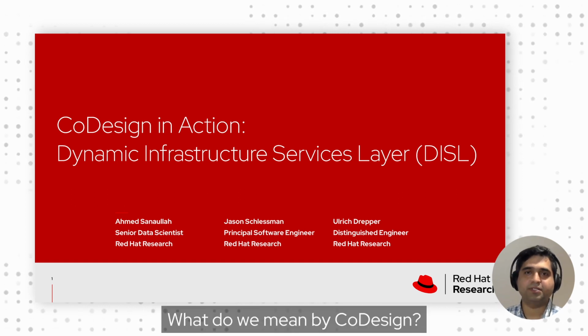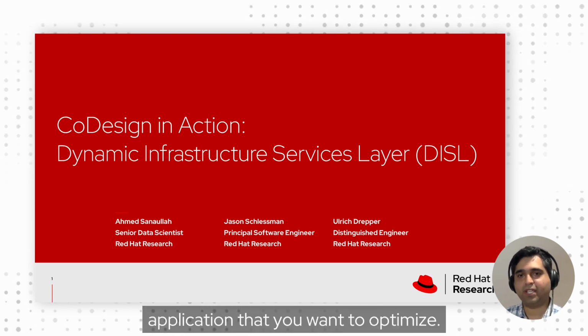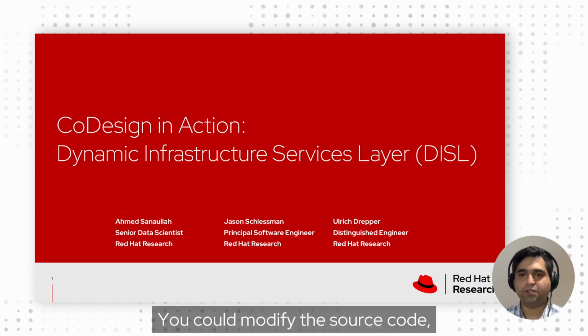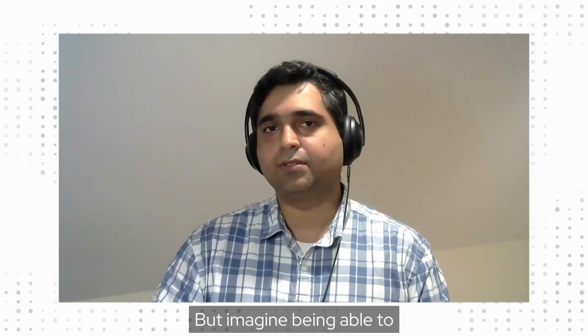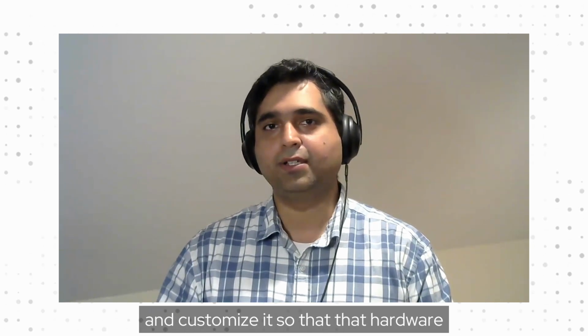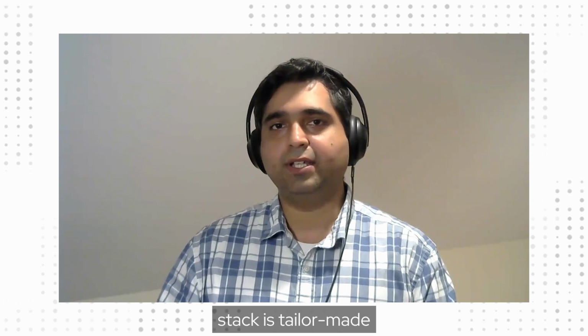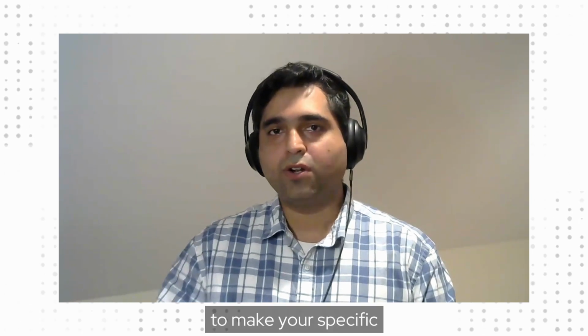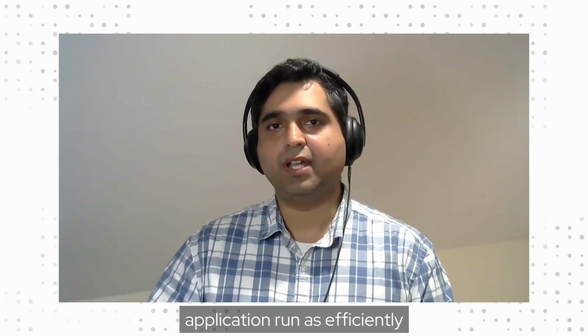What do we mean by CoDesign? Imagine you have an application that you want to optimize. You could modify the source code, maybe link in more efficient software libraries. But imagine being able to reach down to the hardware stack and customize it, so that that hardware stack is tailor-made to make your specific application run as efficiently as possible.